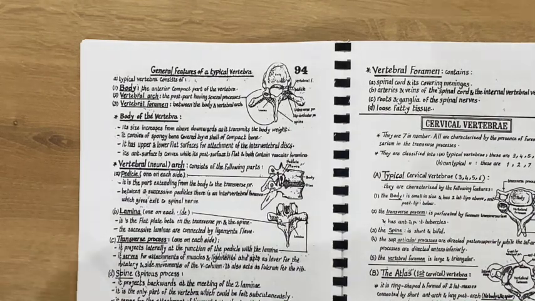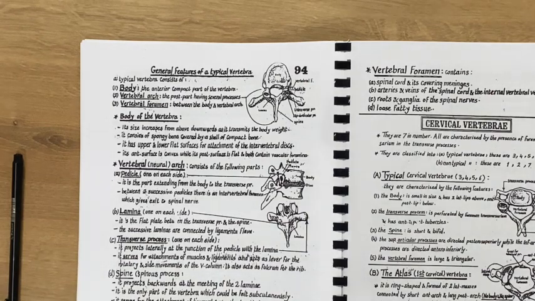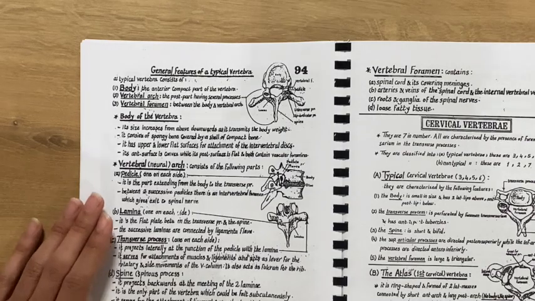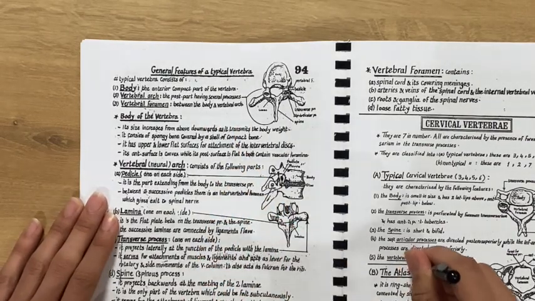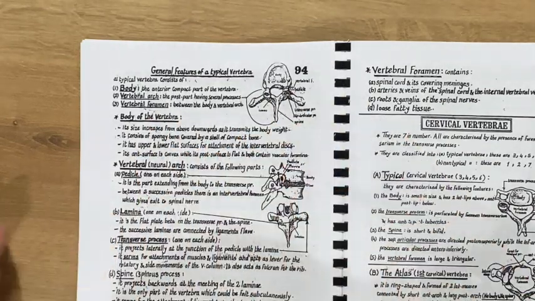Hello everybody, welcome back. Today we'll be discussing the second topic in the 164 issue list posted on the anatomy department final exam of the University of Wroclaw, the medical university. So here we're gonna discuss the second point. The second point states the general features of the typical vertebra.